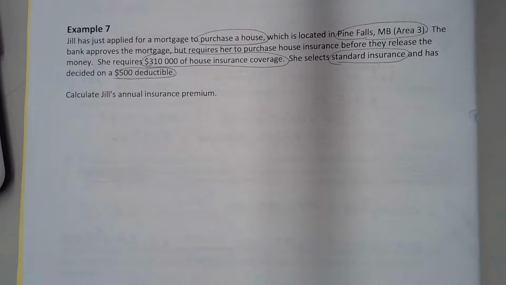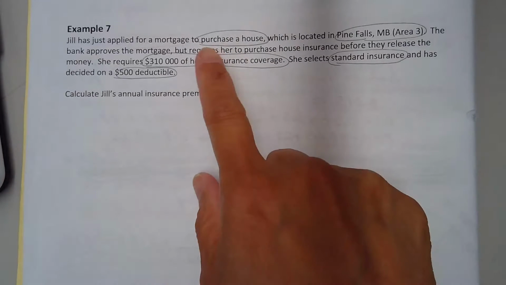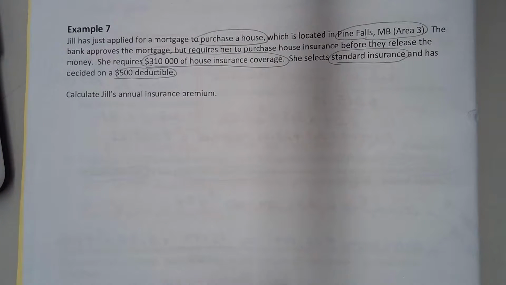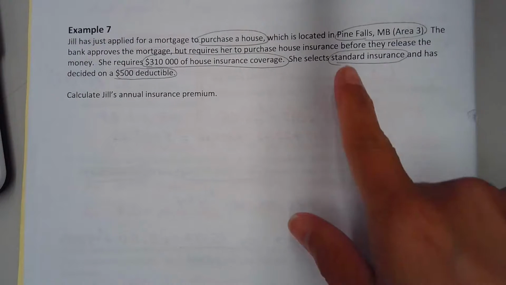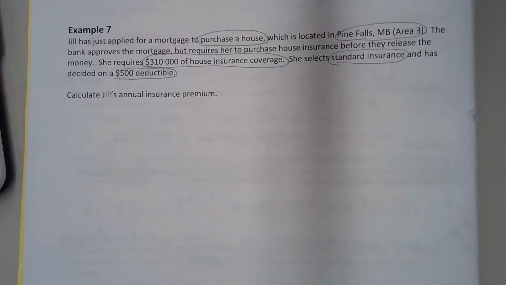It says here, Jill has applied for a mortgage to purchase a house. I circled the words purchasing a house because that tells us it's going to be a homeowner's insurance. It is located in Pine Falls, Manitoba, and they tell us Pine Falls is in Area 3.